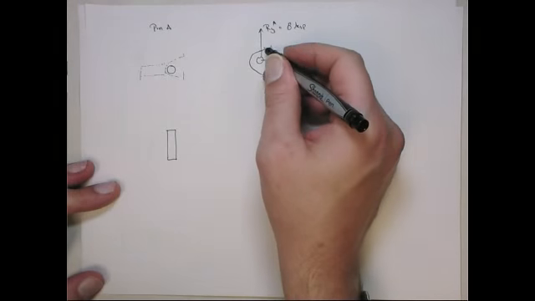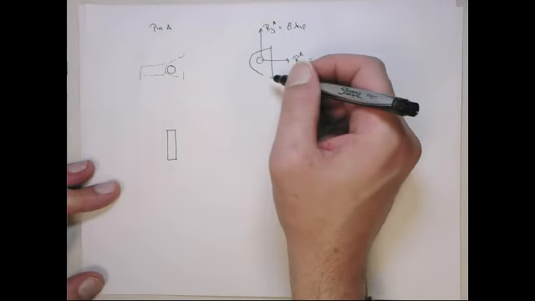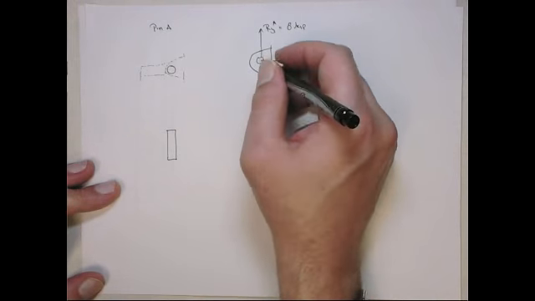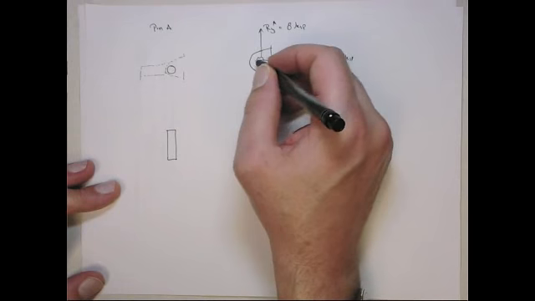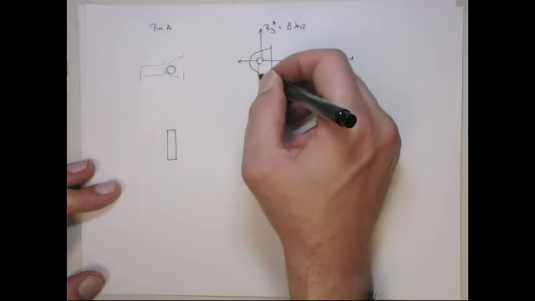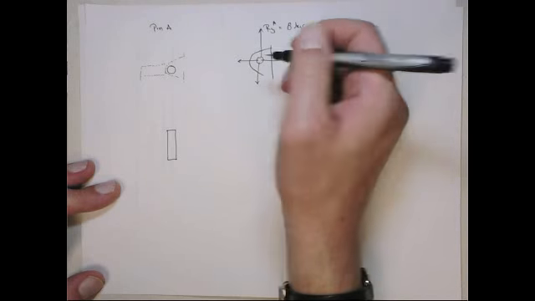If you look at the sum of forces on this bracket, the reaction forces from pin A act at A, and they have to balance. So that means you have equal and opposite reaction forces from the pin.